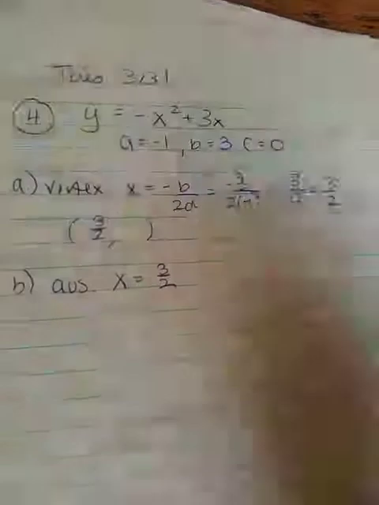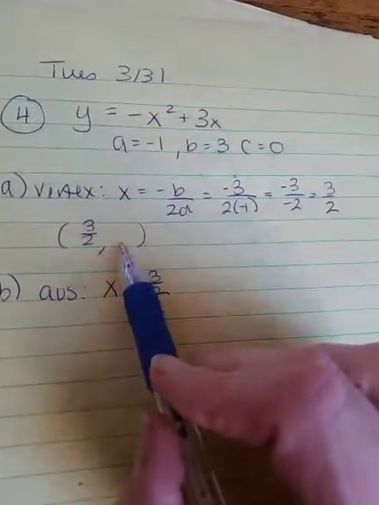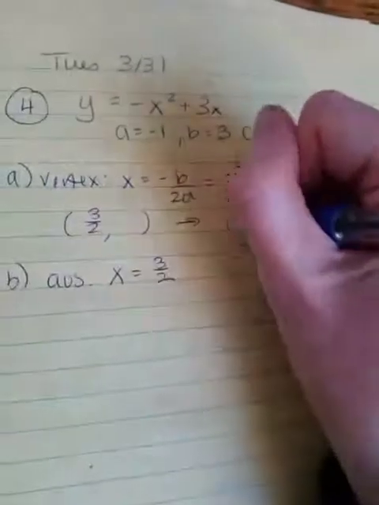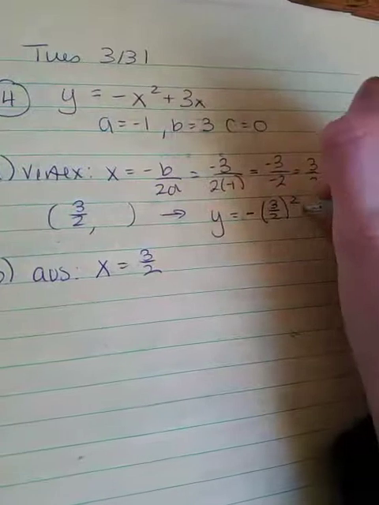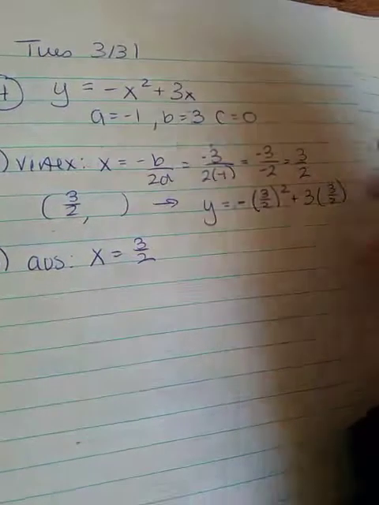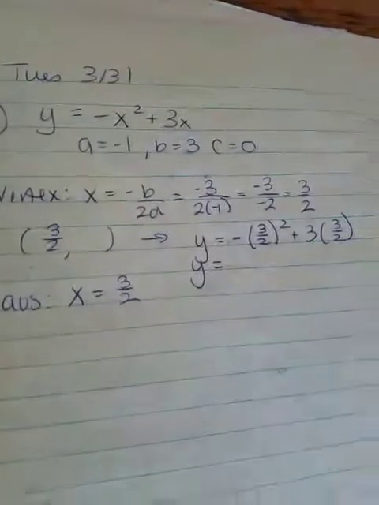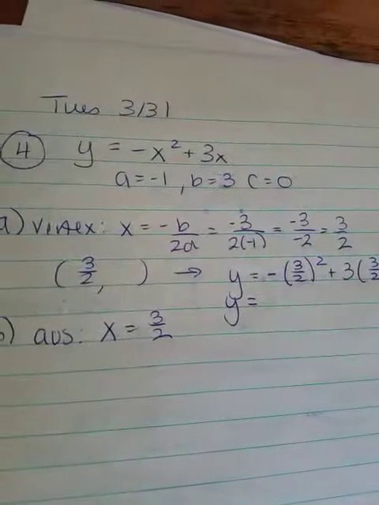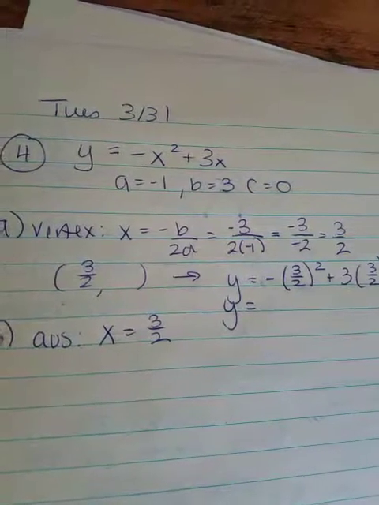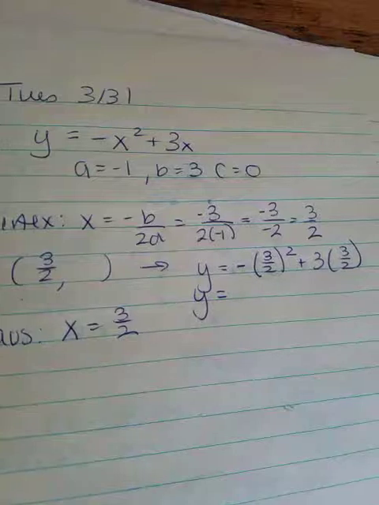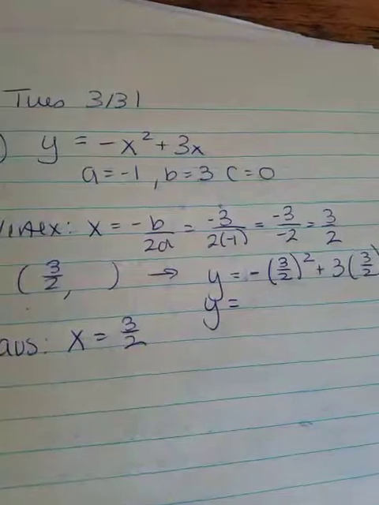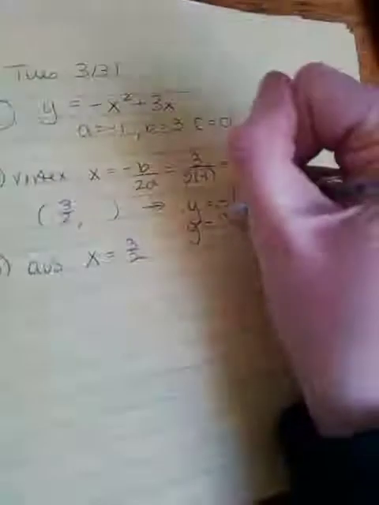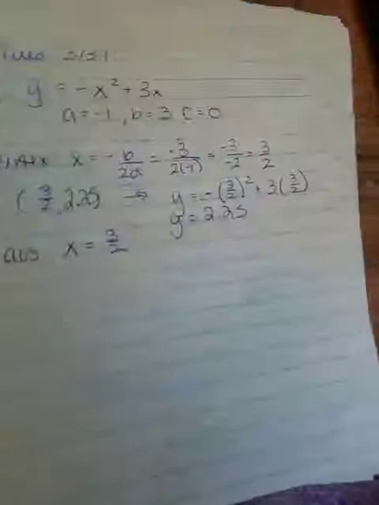So to find the y value of the vertex, you need to put this into the equation. So here I go. Y equals negative parenthesis 3/2 squared plus 3 times 3/2. Remember, if you want to write 3/2 as 1.5, you could do that because that's what it is. So I'm just putting this into my calculator right now. Plus 3 times 1.5. So you should get 2.25. 2 1/4. That's okay to write as a decimal.